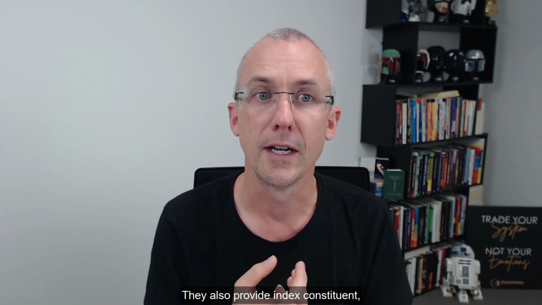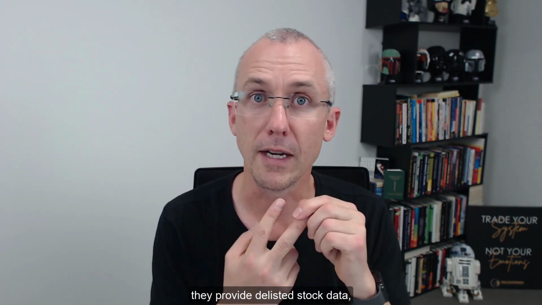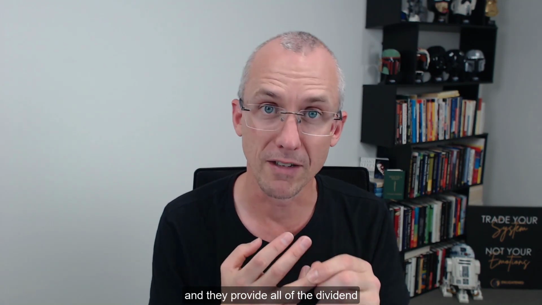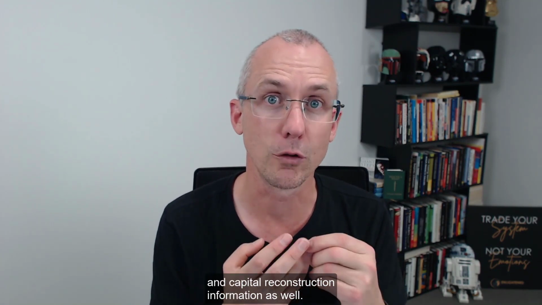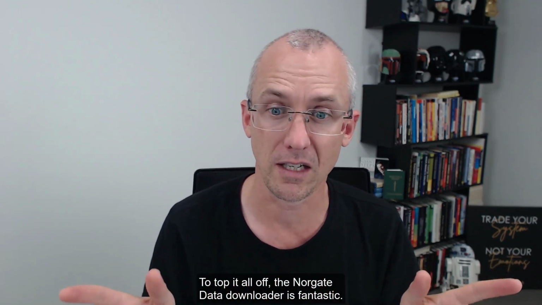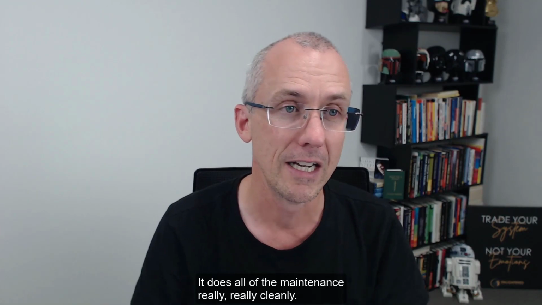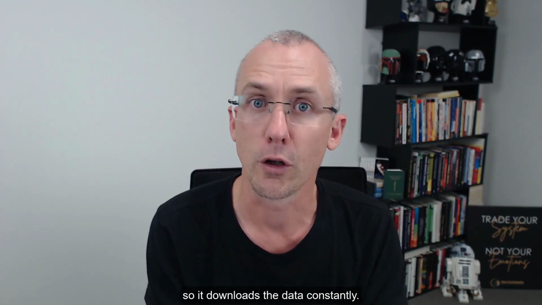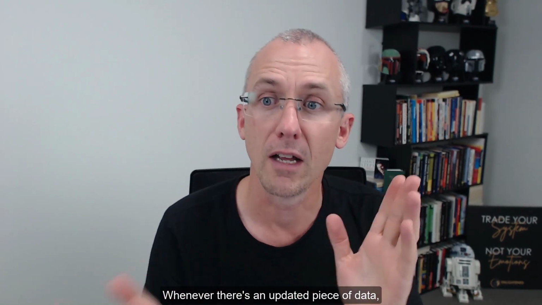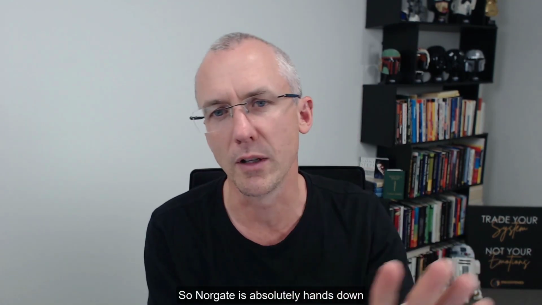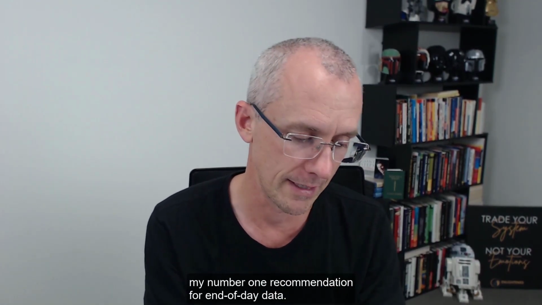They also provide historically accurate index constituents. They provide delisted stock data, and they provide all of the dividend and capital reconstruction information as well. To top it all off, the Norgate data downloader is fantastic. It does all of the maintenance really, really cleanly. It always works. It can be automated, so it downloads the data constantly. Whenever there's an updated piece of data, it will just suck it in and include it in your database. So Norgate is absolutely, hands down, my number one recommendation for end-of-day data.